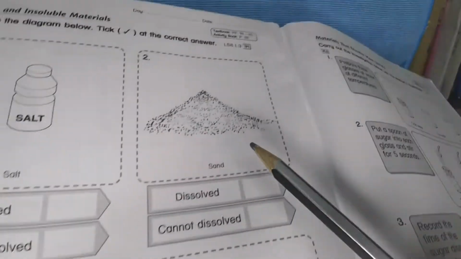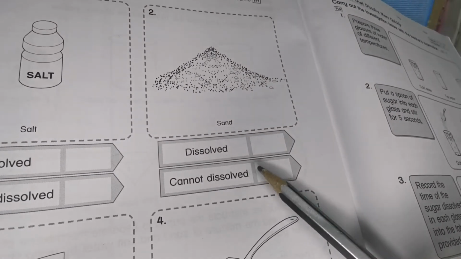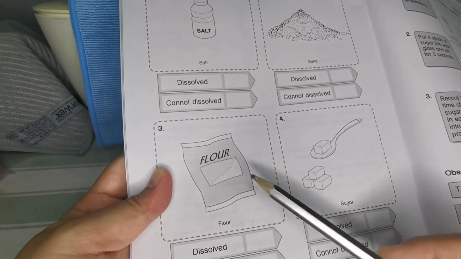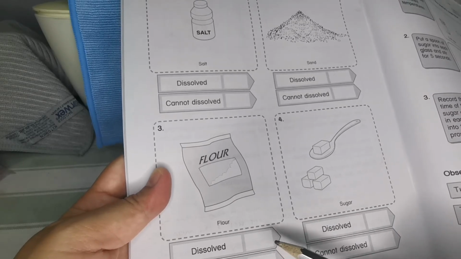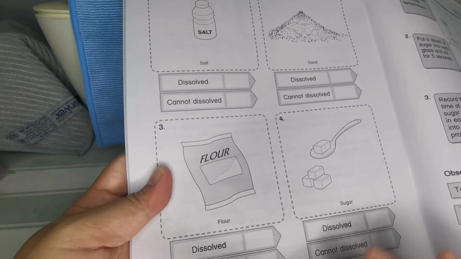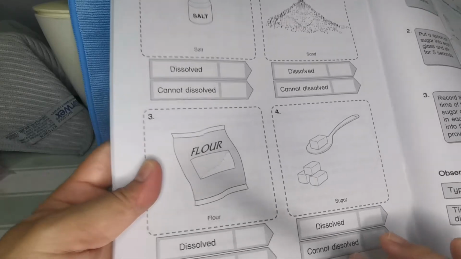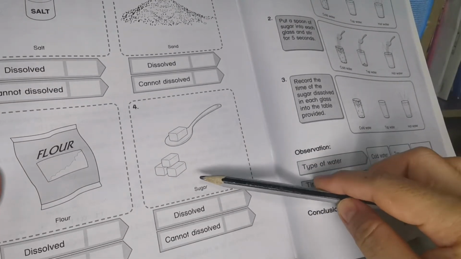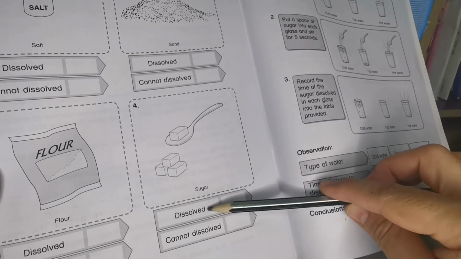Okay. Number 2, we have sand. Is sand dissolve or cannot dissolve? Yes, cannot dissolve. Okay. Number 3, we have flour. Is flour dissolve or cannot dissolve? Yes, cannot dissolve. When you put the flour in the water, and then you stir, and then you leave it, you can see the flour will stay at the bottom of the container. Right. So that means the flour cannot dissolve. Okay. Number 4, we have sugar. Okay, sugar cubes. Sugar dissolve or cannot dissolve? Yes, dissolve. Okay, dissolve. Larut.